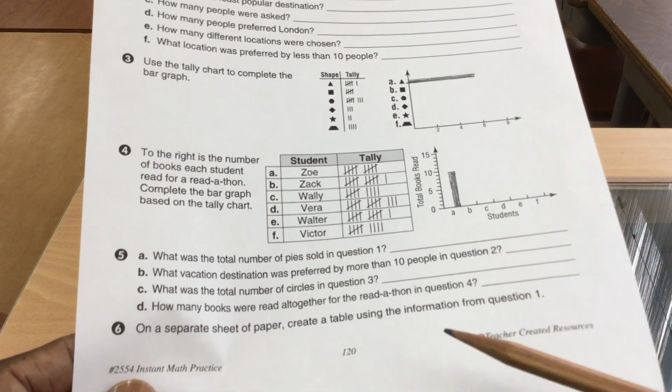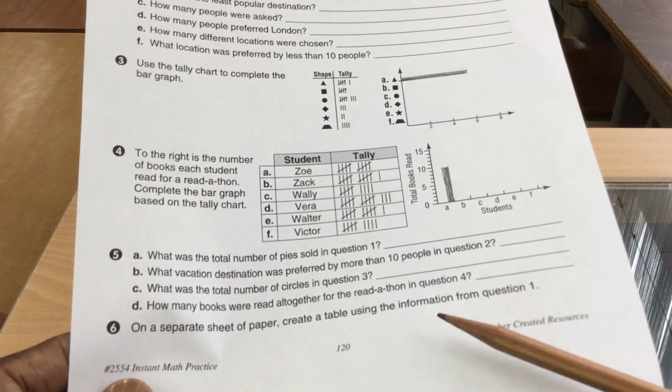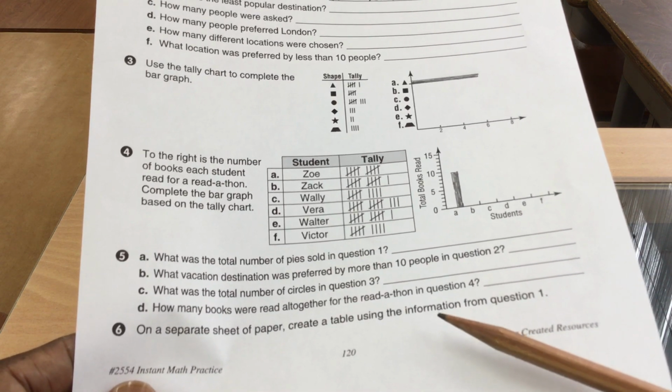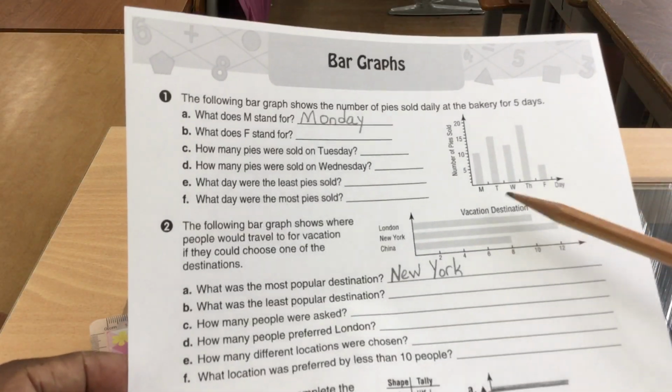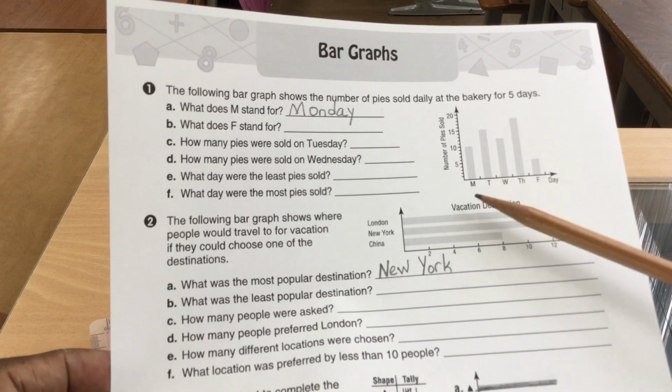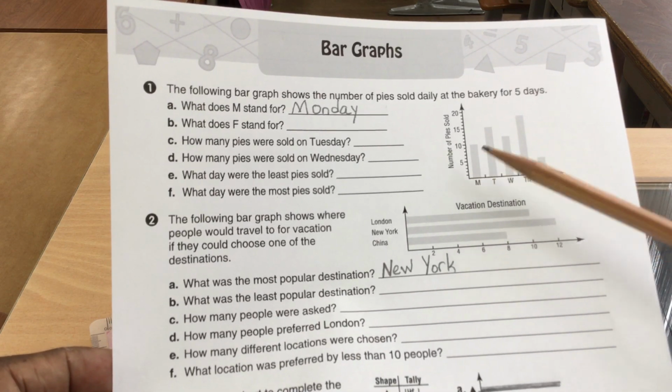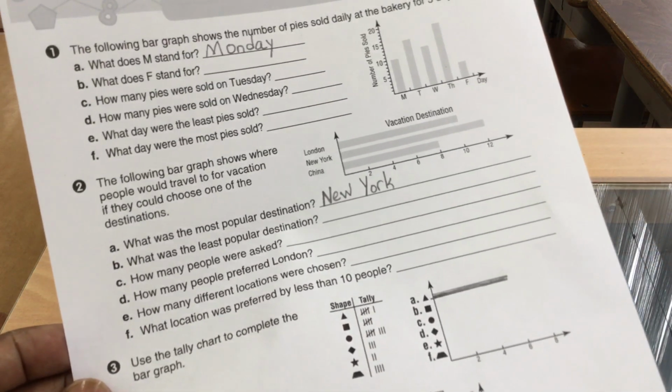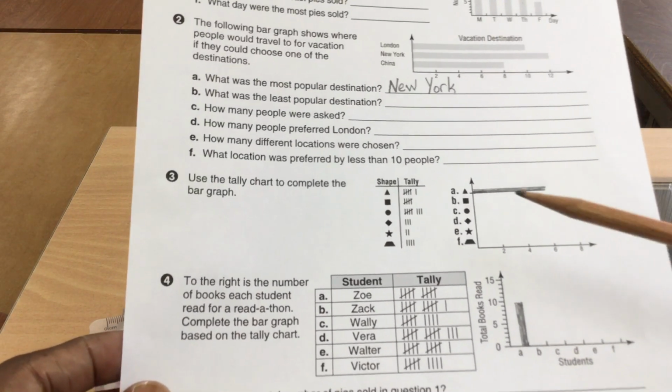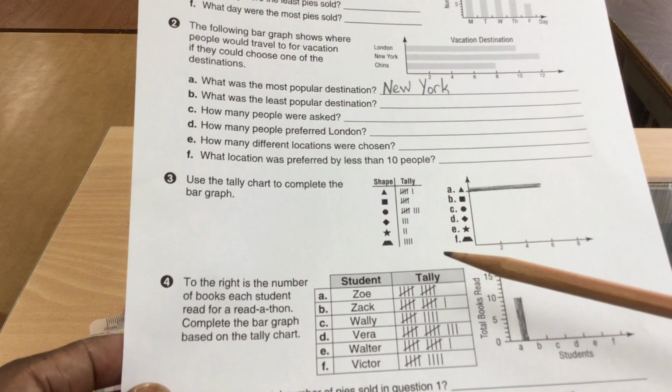Finally, for part 6, on a separate sheet, it says create a table using the information from question 1. So there's question 1, right? That's the information. We have a bar graph, but they want you to create a table that looks kind of like that, okay? Or that. And you can do that on the back of this paper.